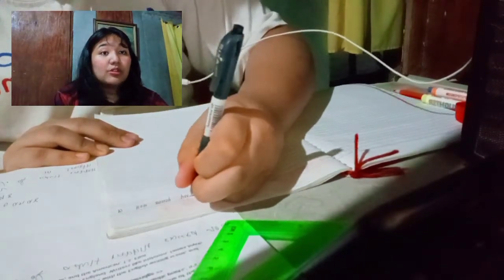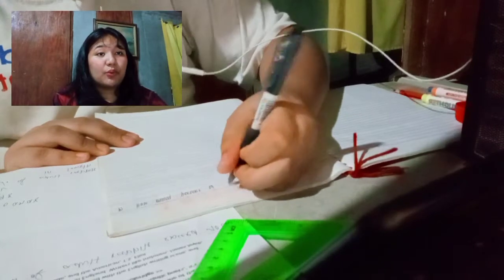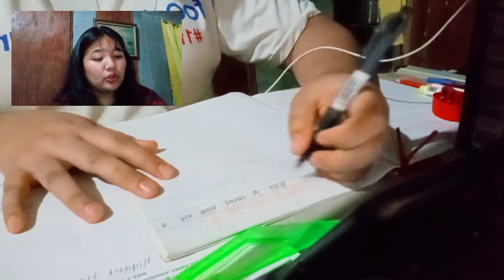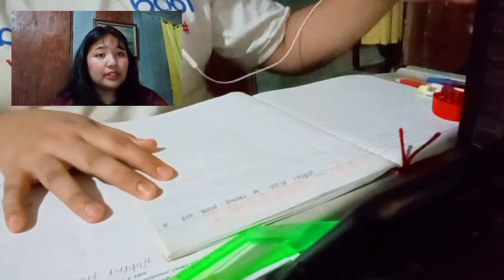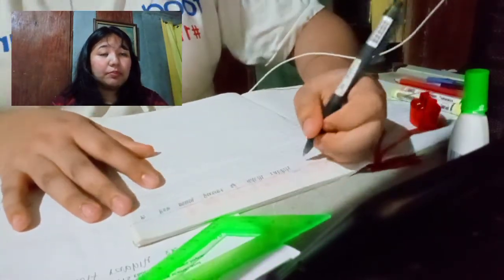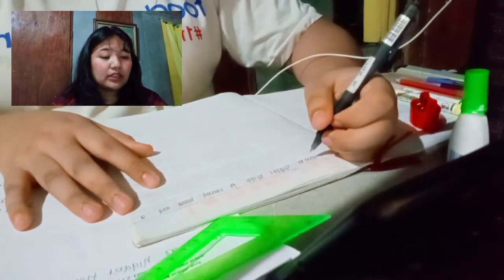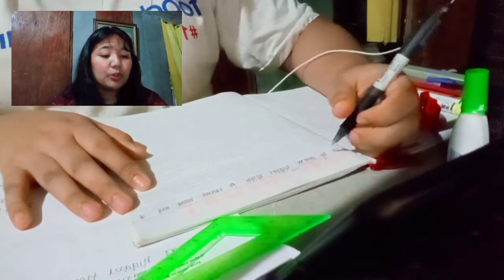So we will substitute those values to the formula, which is z is equal to x minus the mean all over the standard deviation. So it will become z is equal to 8.1 minus 8 all over 0.2. So 8.1 minus 8 is equal to 0.1.